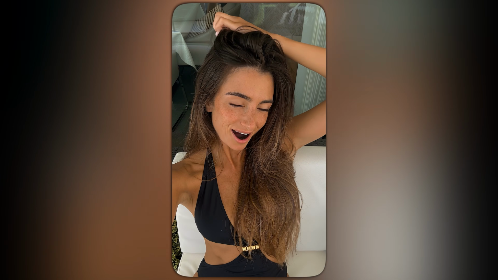Honestly, this bikini is everything. The fabric is so soft and the fit is incredibly flattering. I am obsessed.